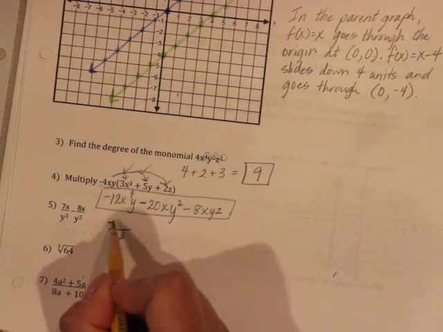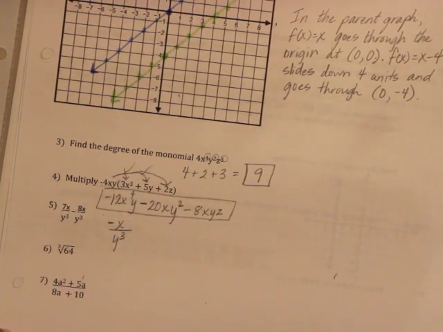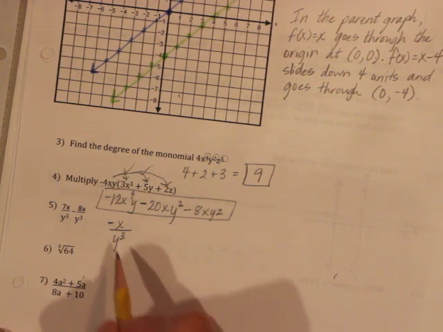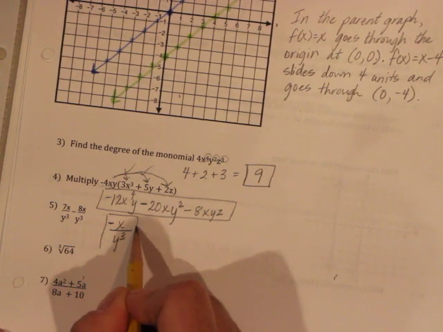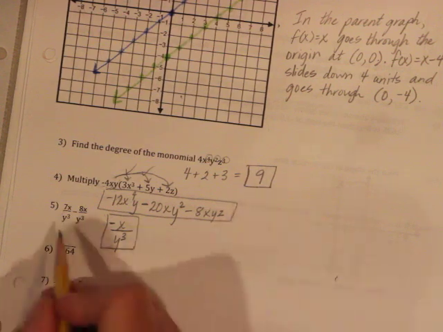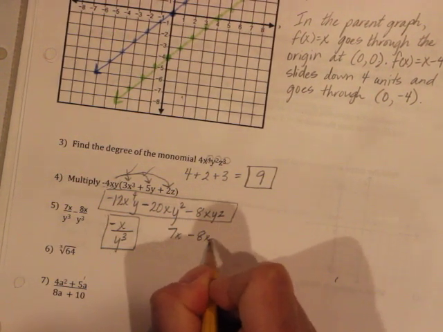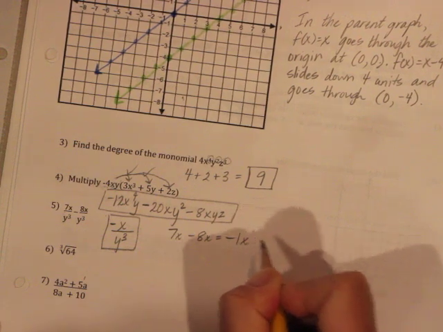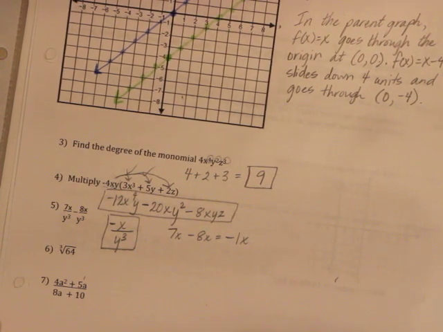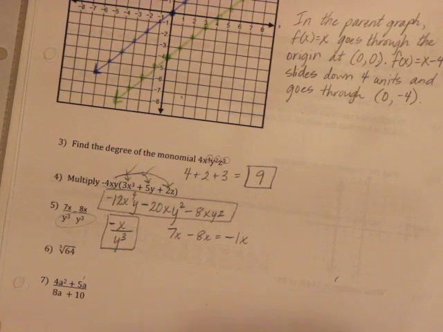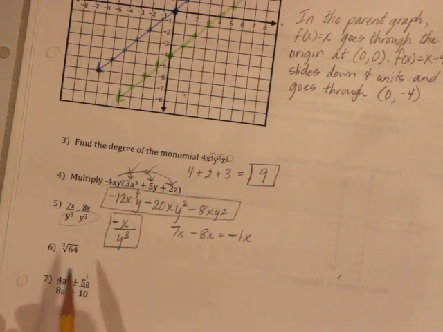If you want to put the 1 there, that's fine. You don't have to. Negative x over y cubed is the answer. If I wanted to show work for that, which you should, it should be 7x minus 8x equals negative 1x or negative x. Our denominators when we're subtracting fractions stay the same.